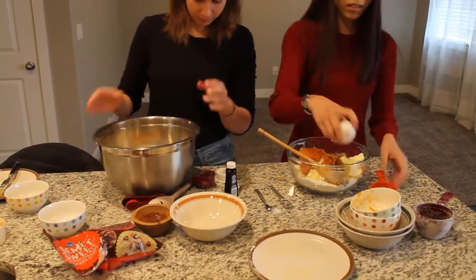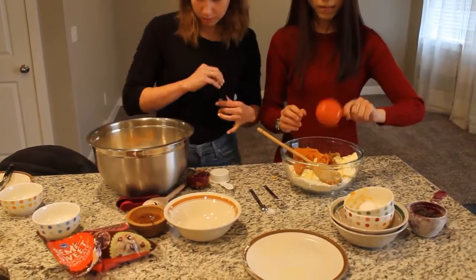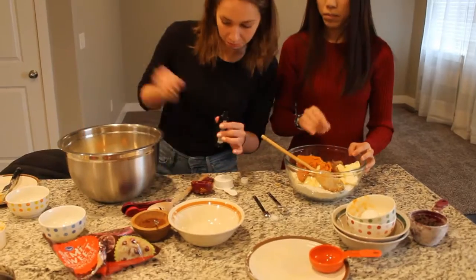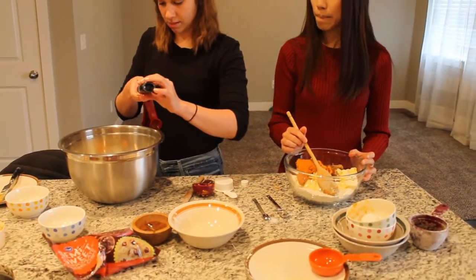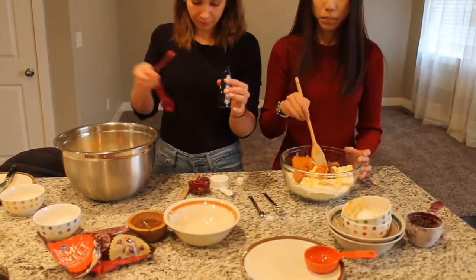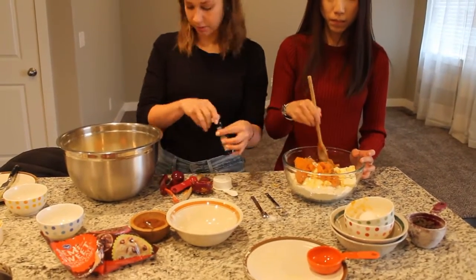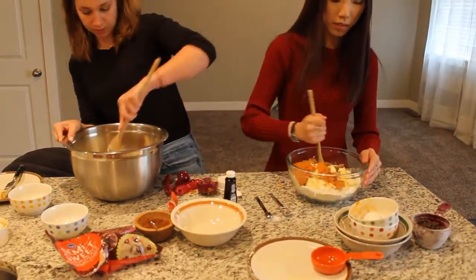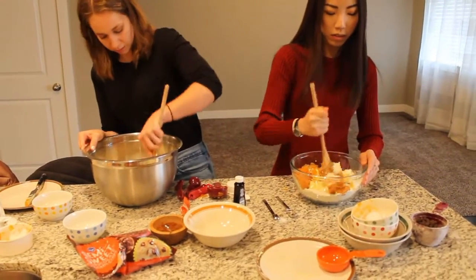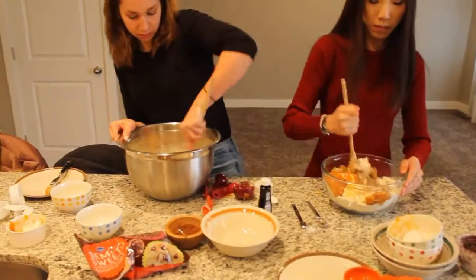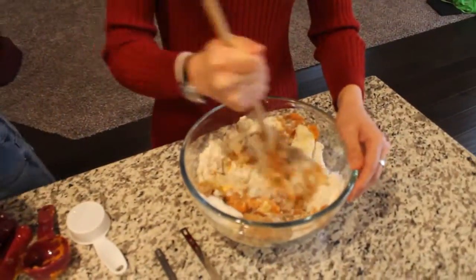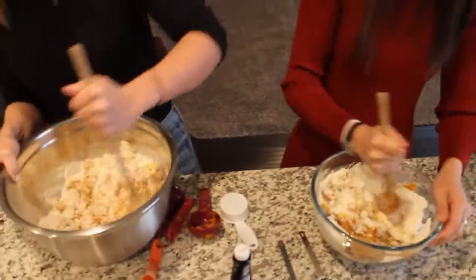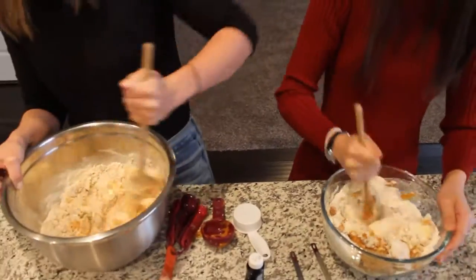Now, one egg for the recipe seems a little small for some people. This makes perfect sense because an egg is a combining ingredient. It helps combine all the ingredients. But the pumpkin puree that we're using to make these pumpkin chocolate chip cookies also works as a combining agent, as well as a wet ingredient.